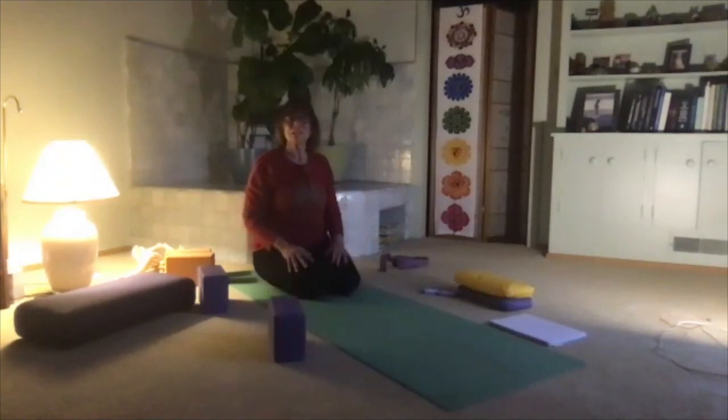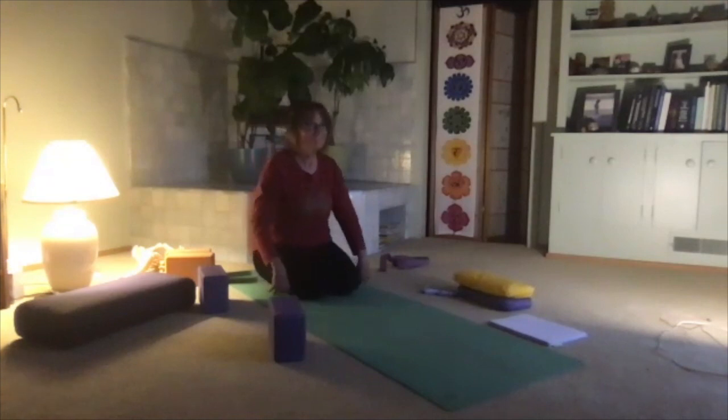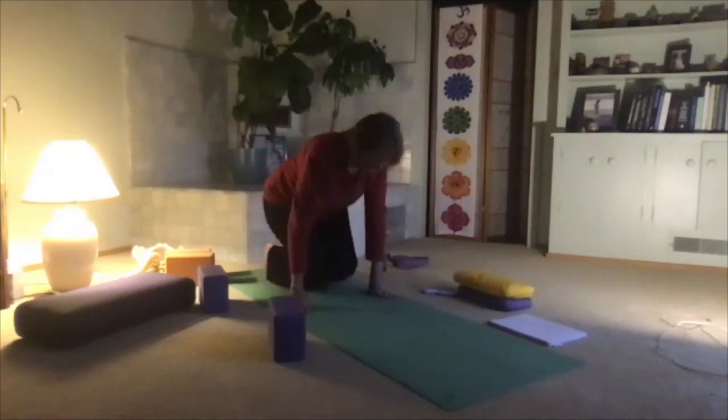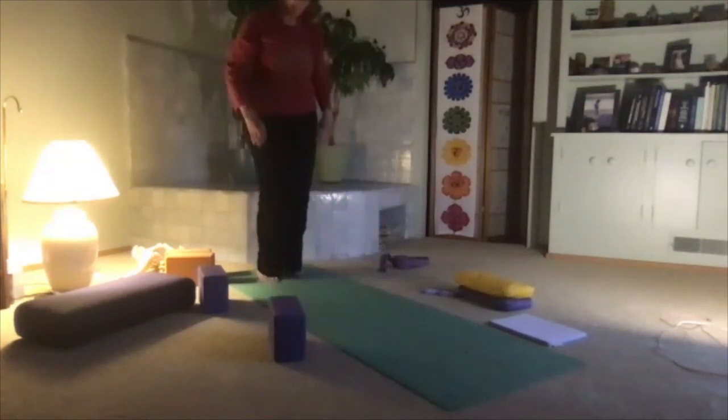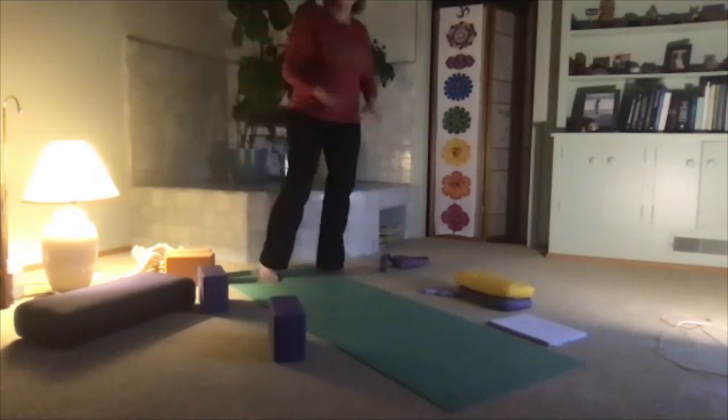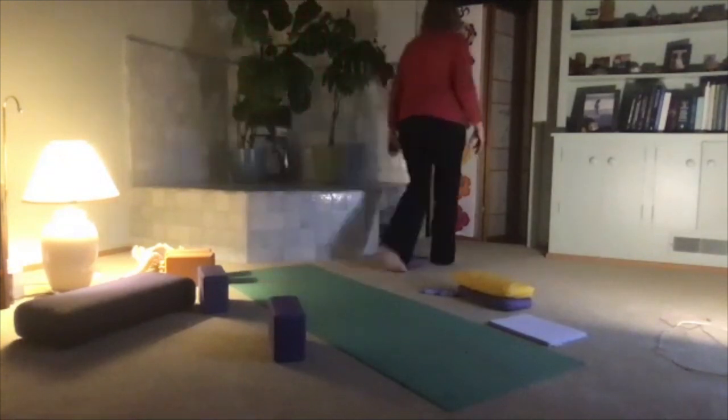Relaxing completely in child. Notice the low back, the lumbar region expanding with the breath.